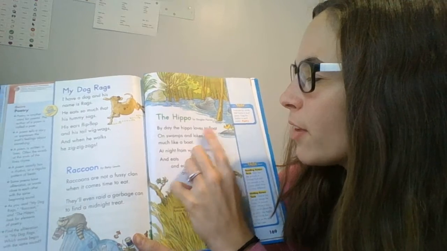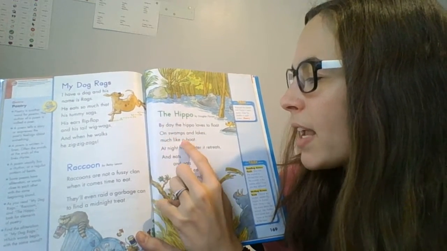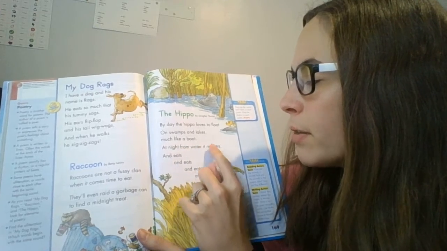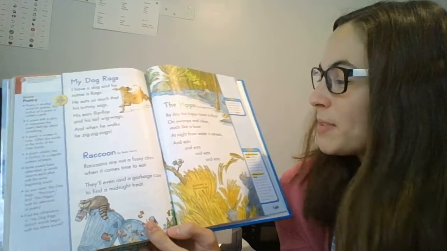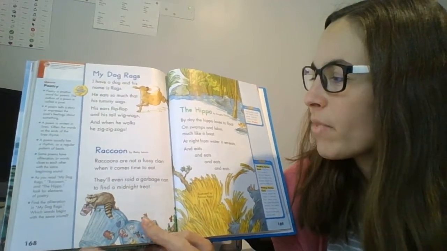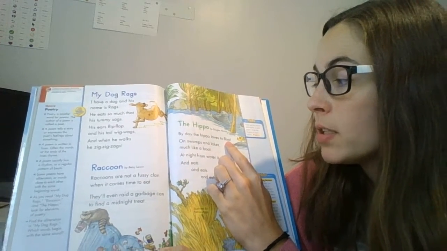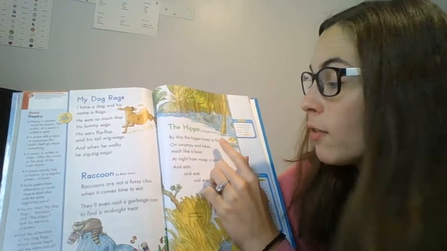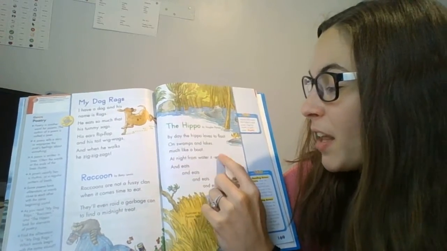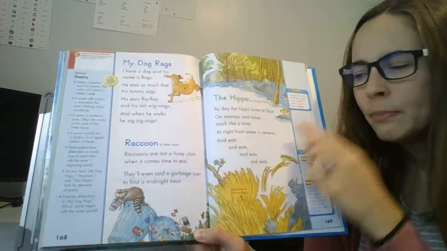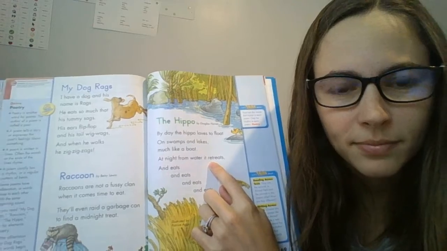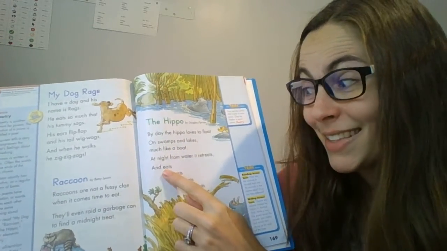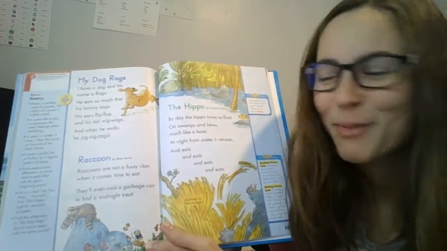Okay, that's our hippo. By day, the hippo loves to float on swamps and lakes, much like a boat. At night from water, it retreats and eats, and eats, and eats, and eats. Did you hear any rhymes in that one? I heard, by day the hippo loves to float on swamps and lakes much like a boat. Float and boat. And then retreats. What word rhymes with retreats? Eats and eats and eats and eats rhymes with retreats.